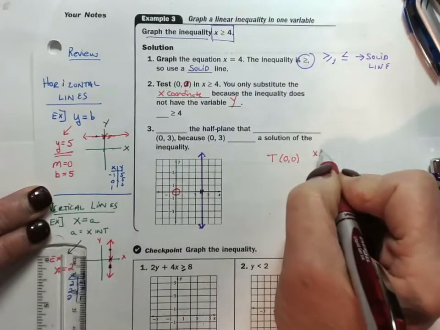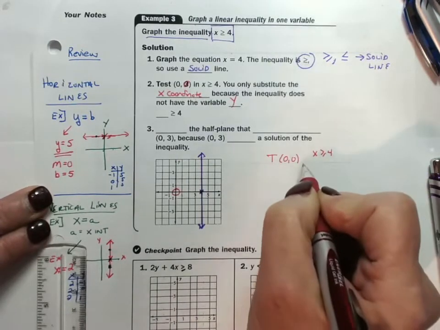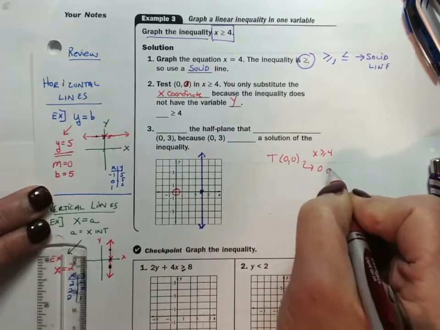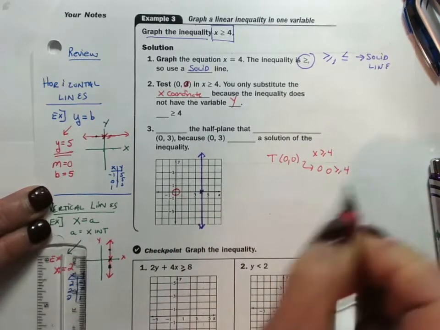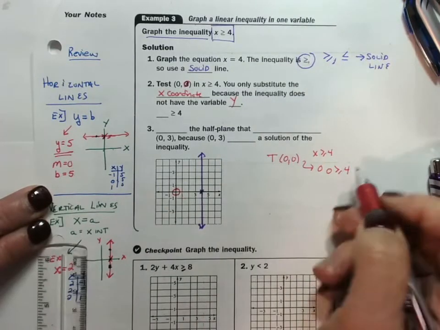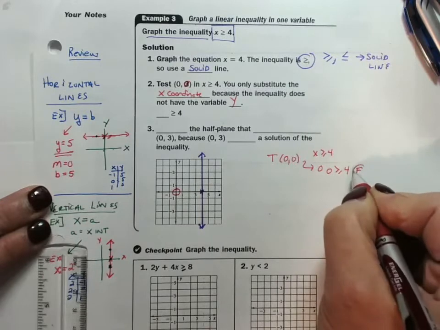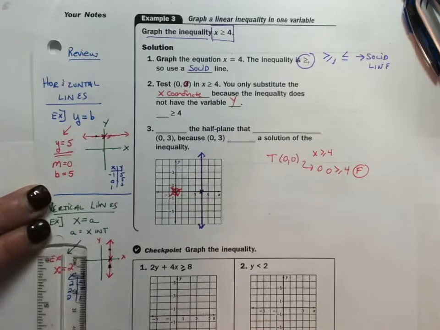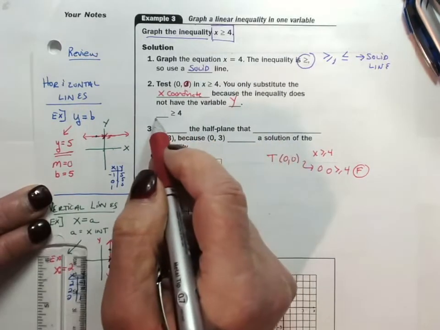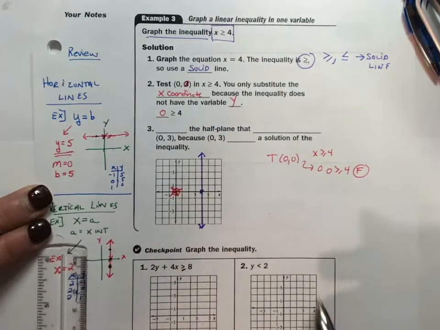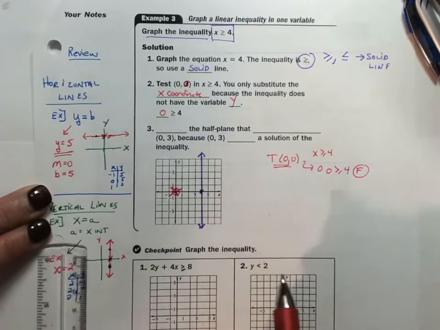So for x greater than or equal to 4, I substitute in 0: is 0 greater than or equal to 4? No, that is false. Therefore, this is not a solution. So we took our test point of 0, 0.